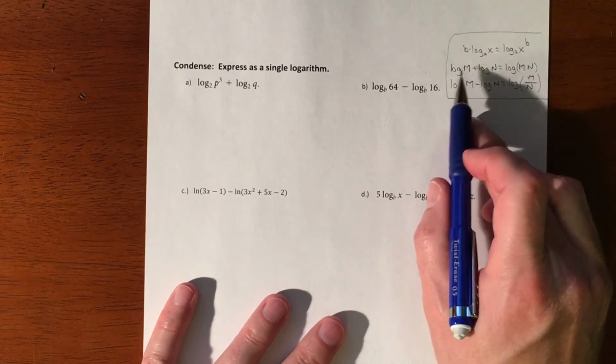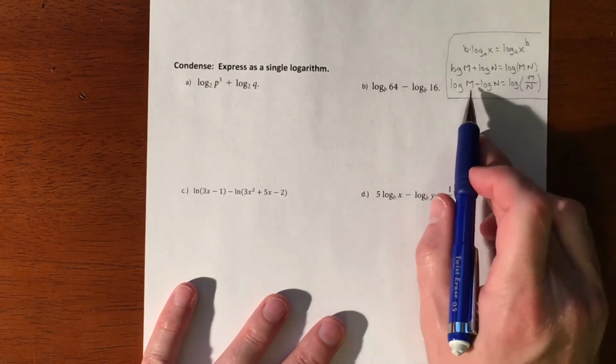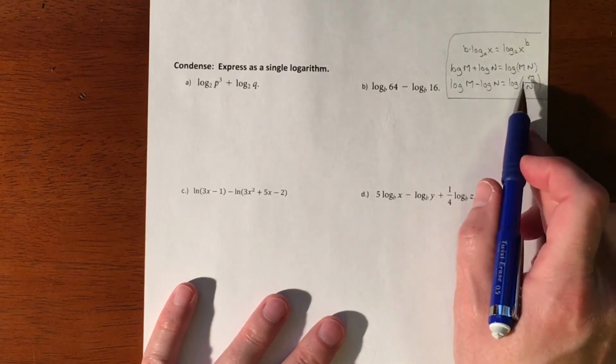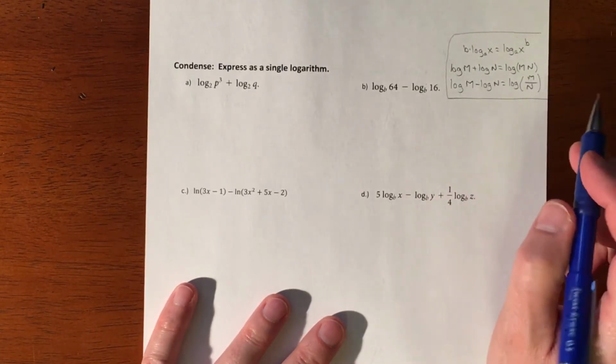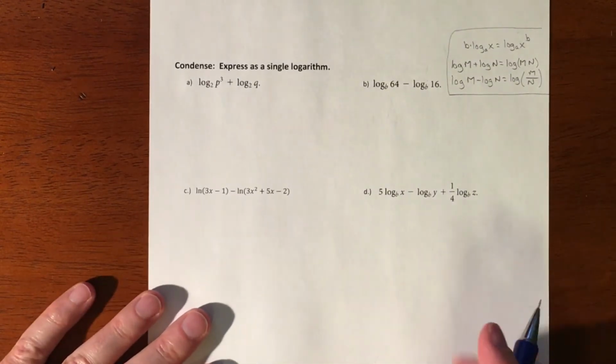If you have addition, then these two logs are going to condense into two pieces multiplied together. If you have subtraction, then these two pieces are going to condense into one log with two pieces dividing into each other. So that is our goal.